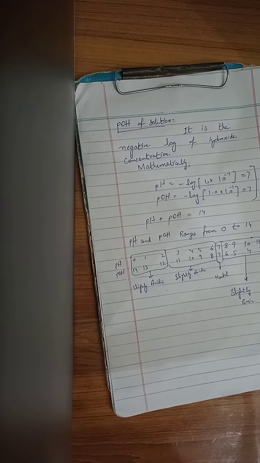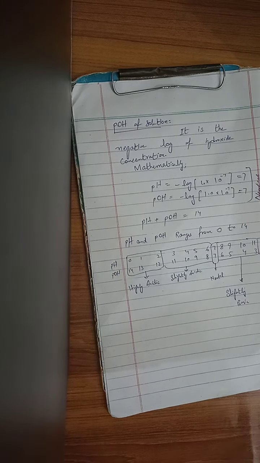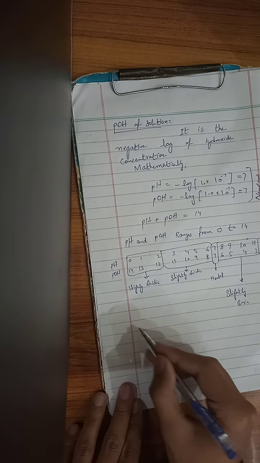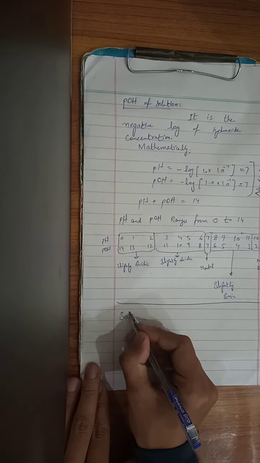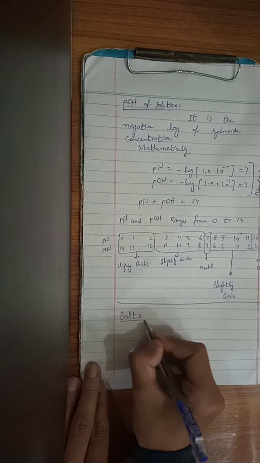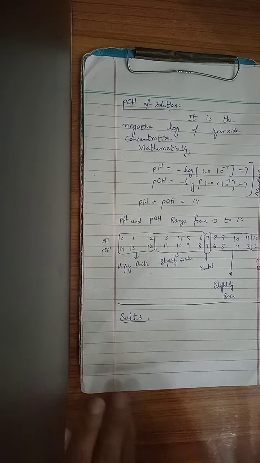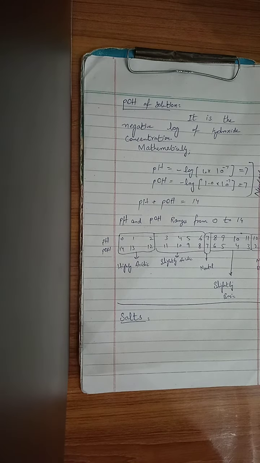Hi guys, in the last video we talked about the concept of acids and bases. So in this video we are talking about salts: the definition and explanation, the types, and the properties or characteristics of salts. After this we continue our topic, salts, after acids, bases and the theories, then pH and pOH, and then salts.